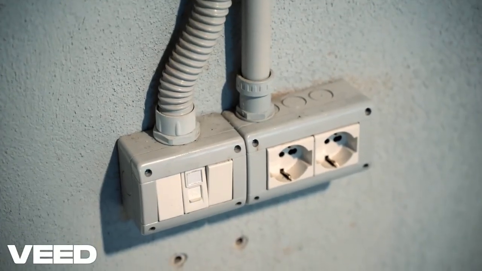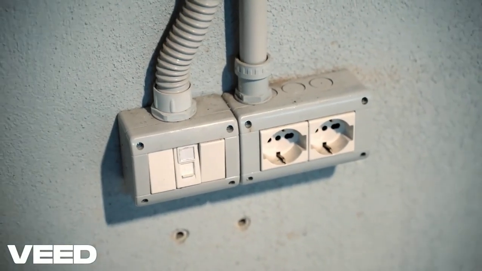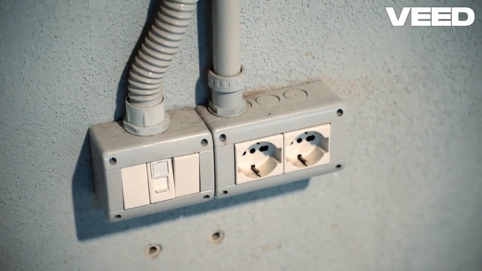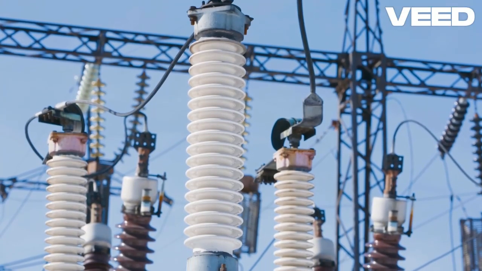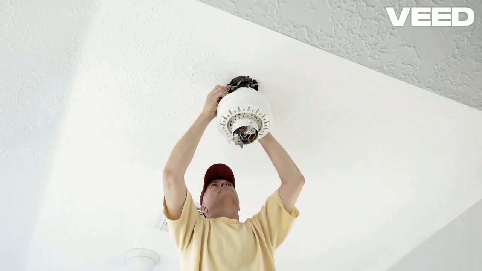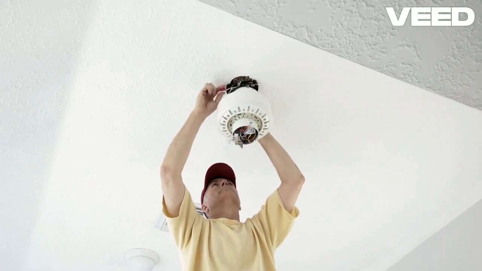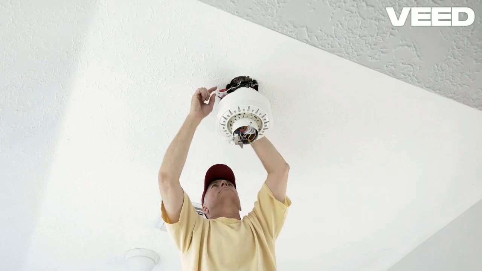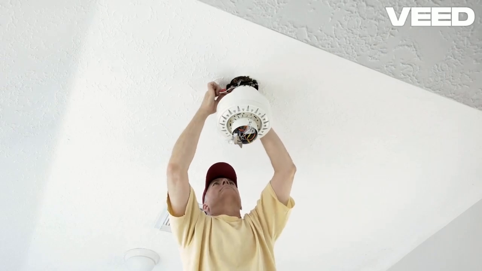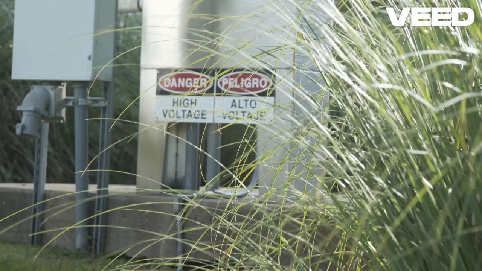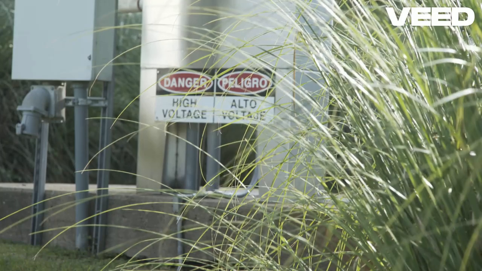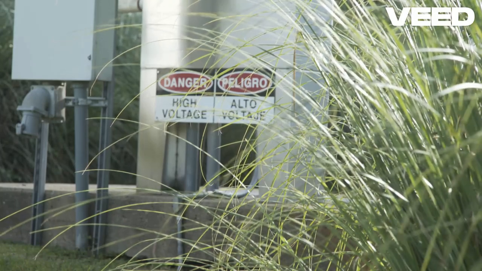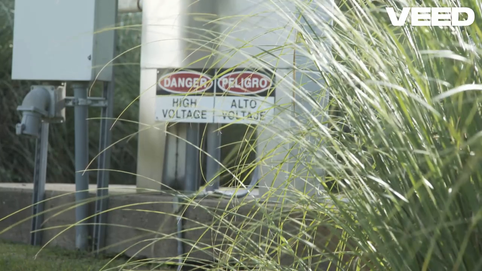Wiring is fundamental in electrical engineering, and understanding the different types is crucial. First, we have single-phase wiring, commonly used in residential settings, providing a simple and efficient power supply for lighting and small appliances. Then, there's three-phase wiring, which is essential for industrial applications, allowing for a more balanced load and greater efficiency in power distribution. Next, consider low-voltage wiring, often used in telecommunications and security systems.